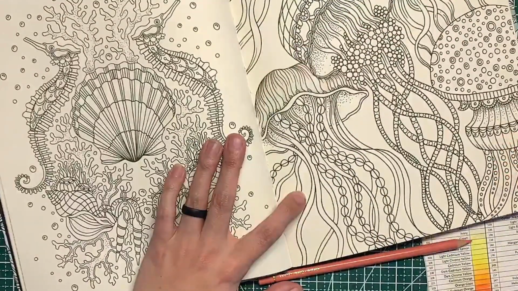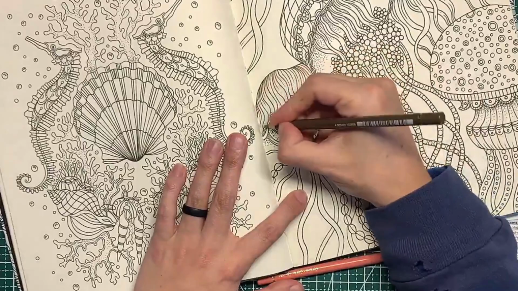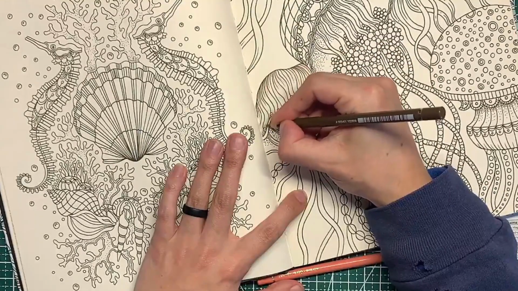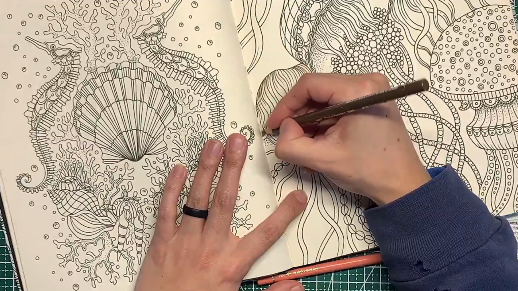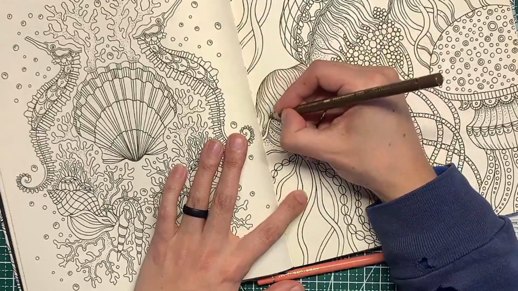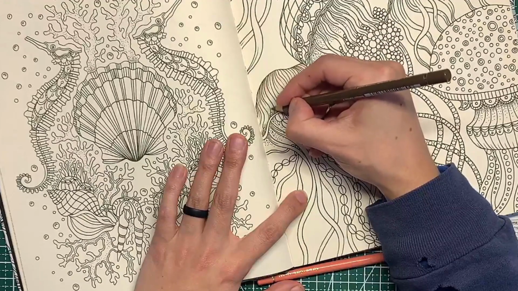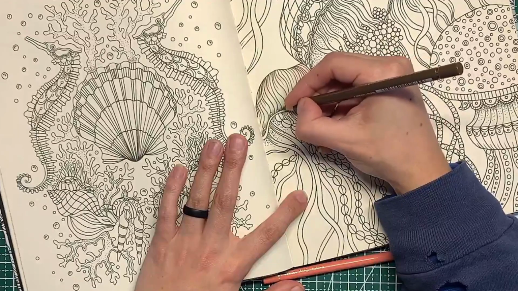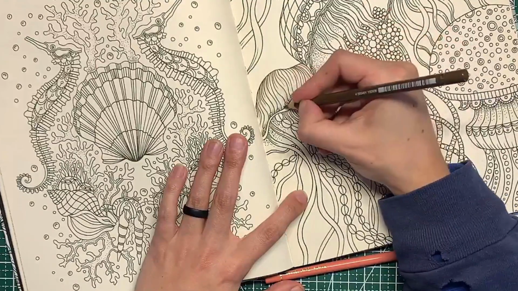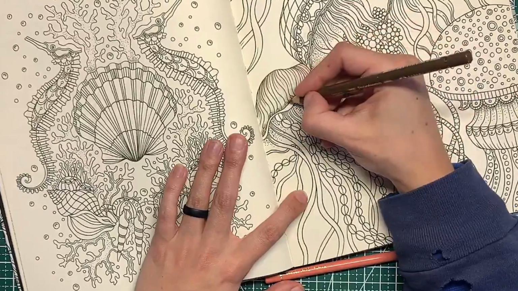And I'm going to go back to my burnt umber. I want to darken this up a little bit down here. And so this would be the point where, as I'm doing this, I might start looking at some other colors to pull in.